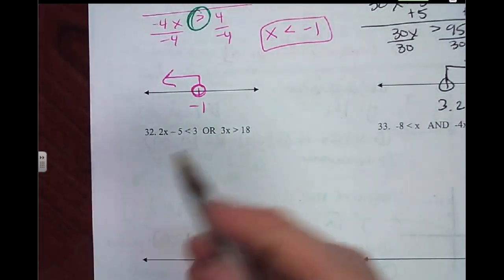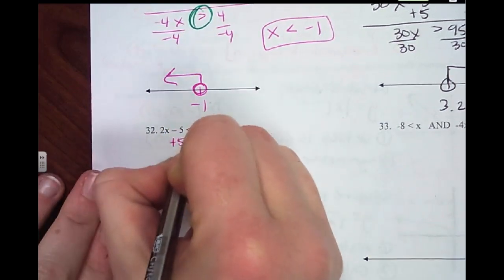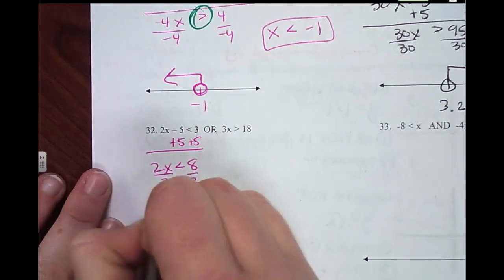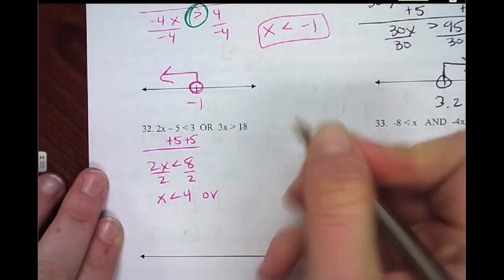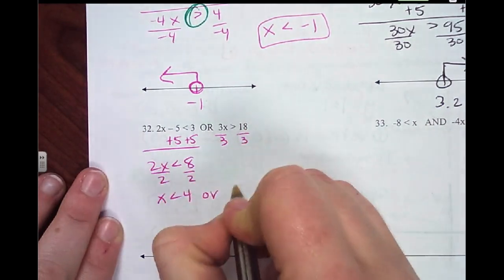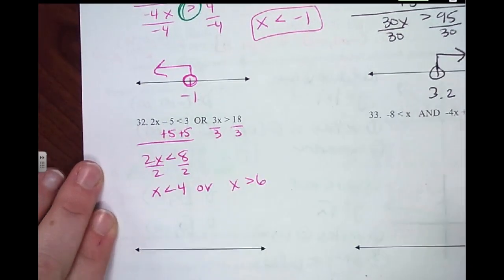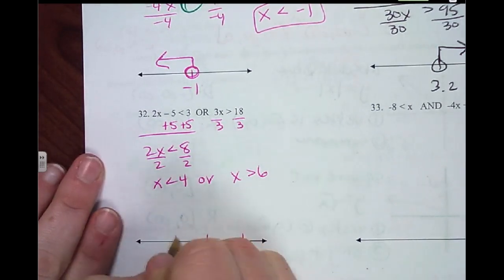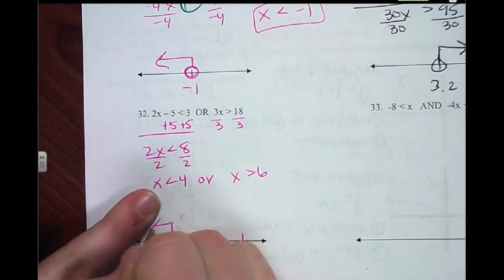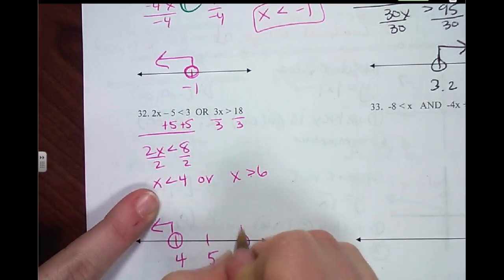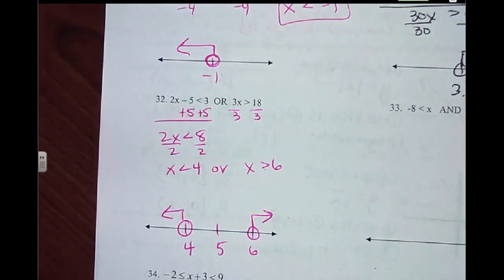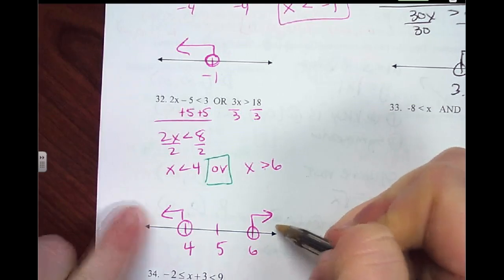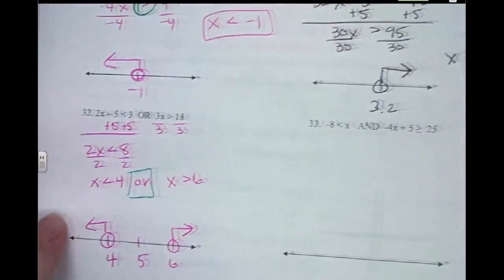32, I'm just going to solve them separately. So add 5, 2x is less than 8, divide by 2, x is less than 4, or divide by 3, x is greater than 6. So I'm going to graph both of those. So 4, 5, 6. Open circle at 4, it's pointing to the left. This one's an open circle at 6, pointing to the right. If it says or, they should be outward like this, facing apart.